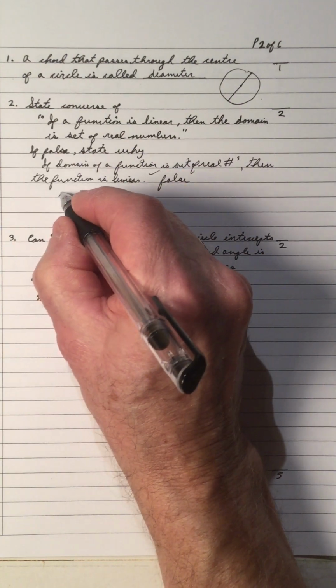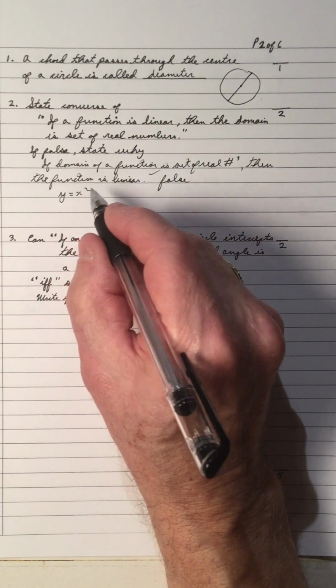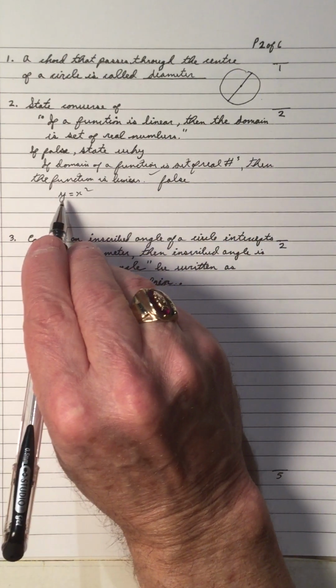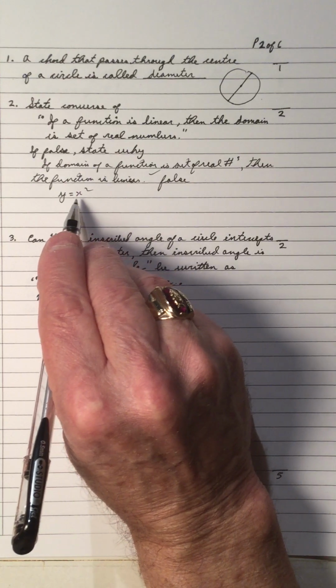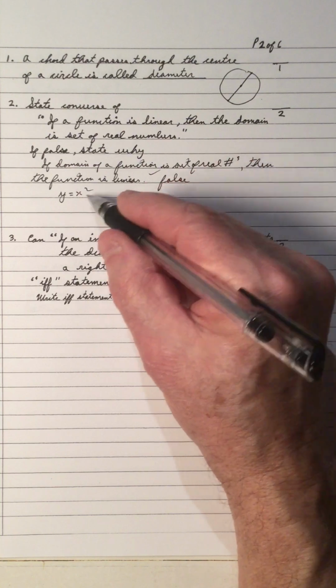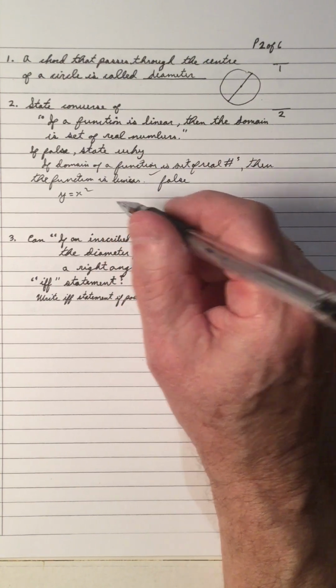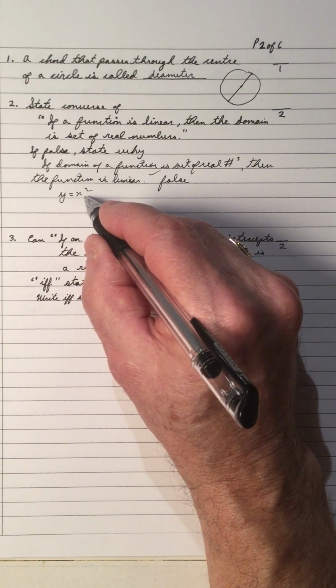Because let's take the parabola, which is this one, y equals x squared. The parabola has a domain of reals, but it's not linear. So there's one example, and there are many, many more, but I just picked the parabola as a function.